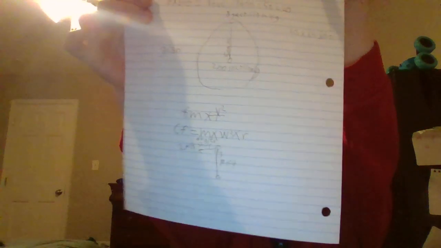And the radius is going to be 7 feet. So 1 kilogram. And let's say its normal velocity is 2 meters per second. So here is our little example.